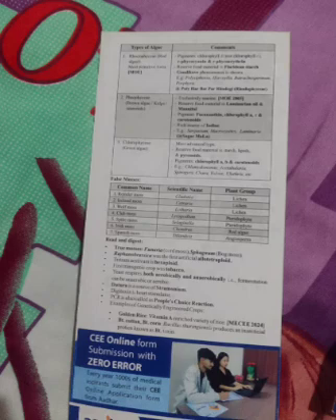So why do we do viral diagnosis? To confirm the etiology of diseases and to give antiviral drugs for those viruses for which they are available. Then post-exposure prophylaxis.